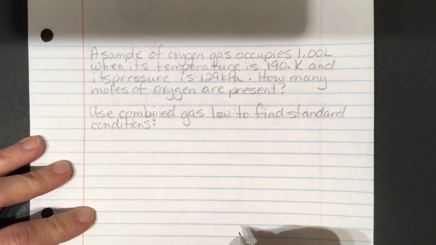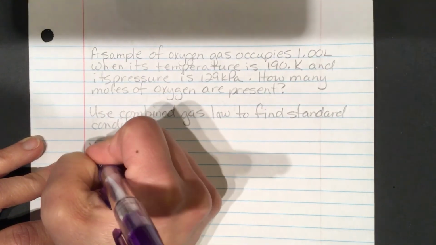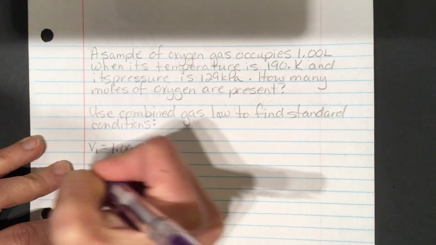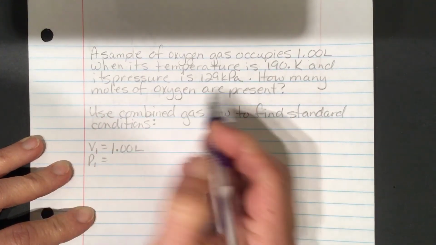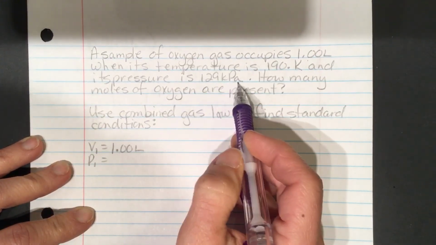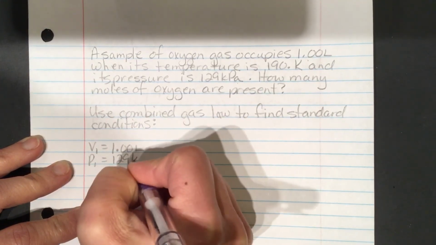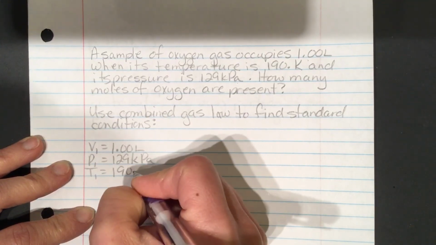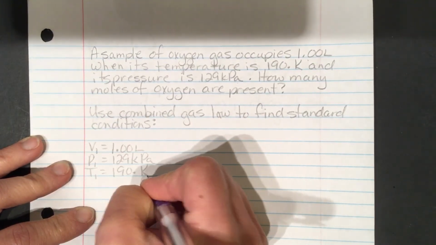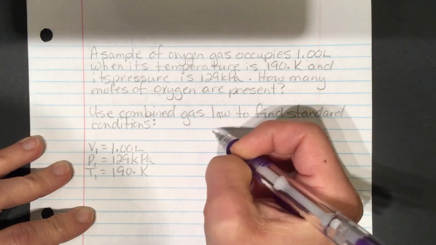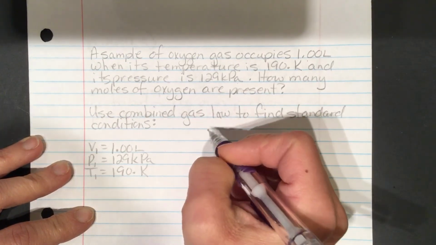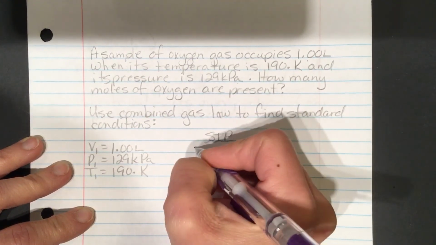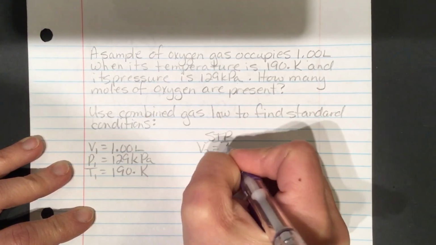So looking at our problem, our initial volume is 1 liter right here. Our initial pressure is 129 kilopascals, and our original temperature is 190 K. We want to find the conditions at STP. So we want to know the volume.